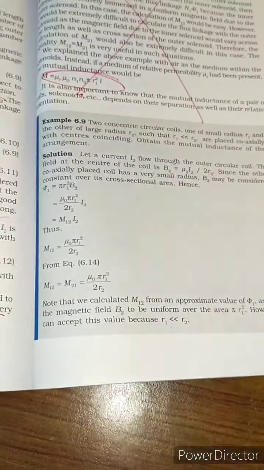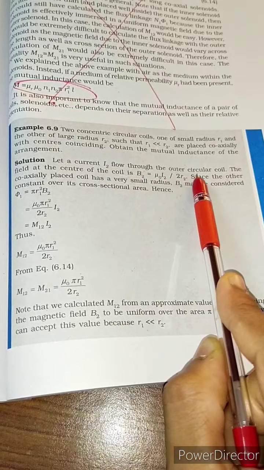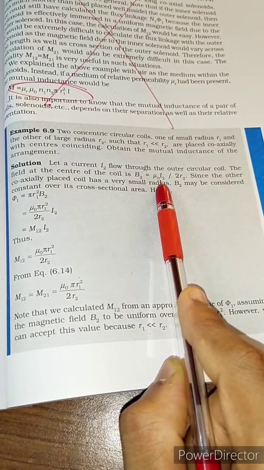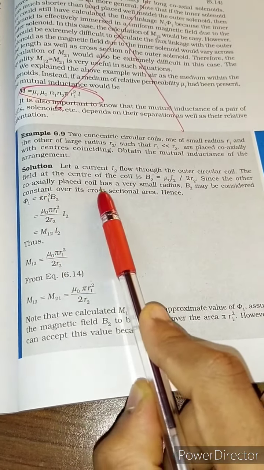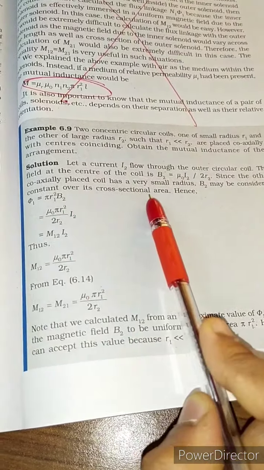See, what happens is that let the current I2 flow through the outer circular coil, and the field at the center of the coil is B2 equal to μ0 I2 divided by 2R2. Since the other coaxial coil placed has a very small radius, B2 may be considered constant over its cross-sectional area.